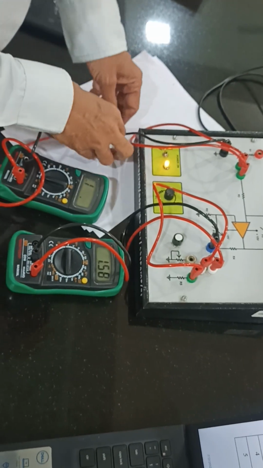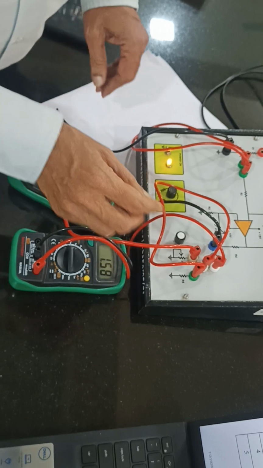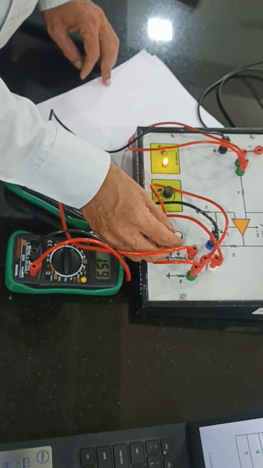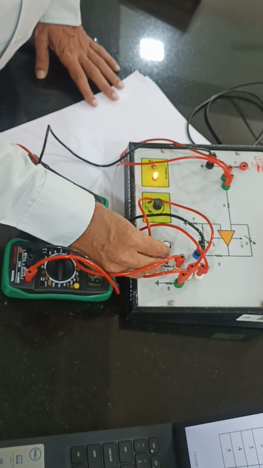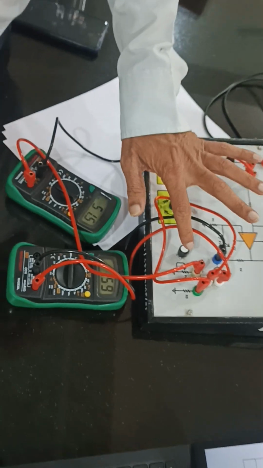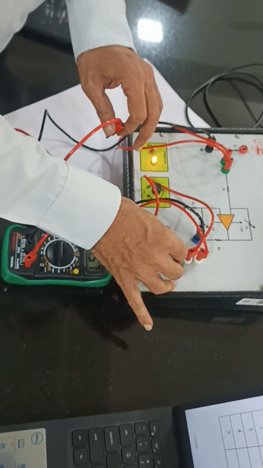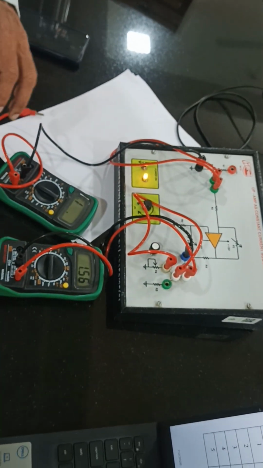Let us try one more resistance. So I will insert this terminal here, and then I will adjust the resistance to 50 ohms. Then I will remove this connection and give a path to the current through the variable resistance. You can see that the current is almost the same, 1.55.